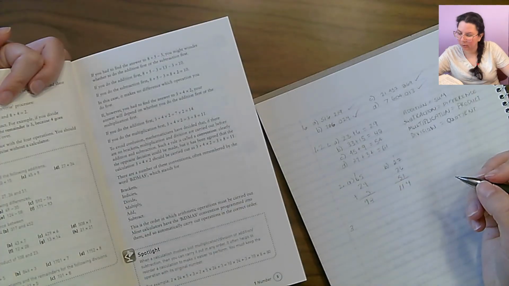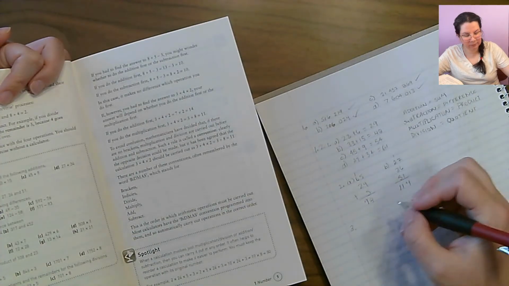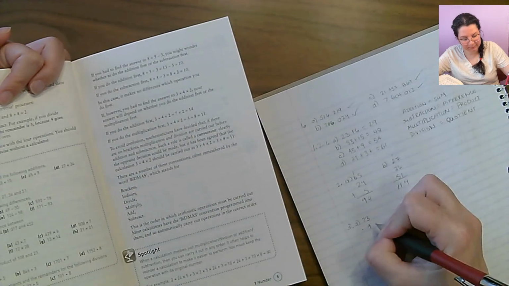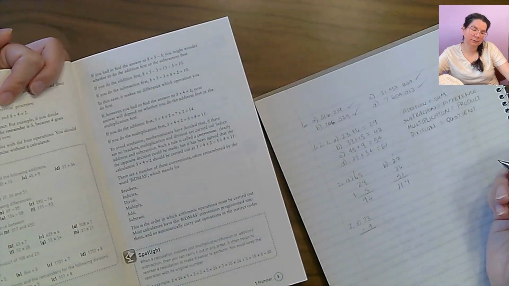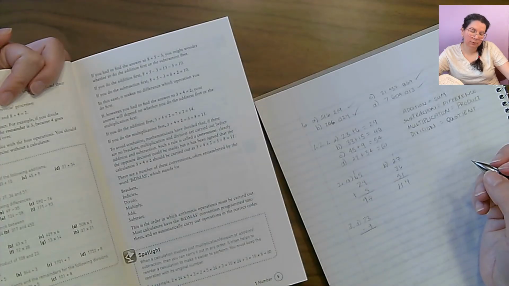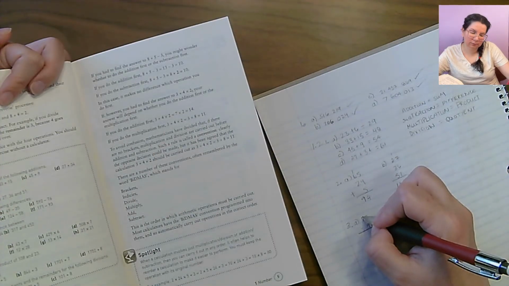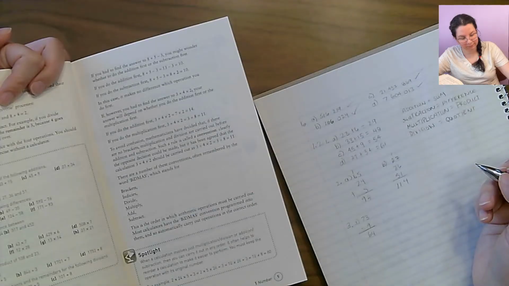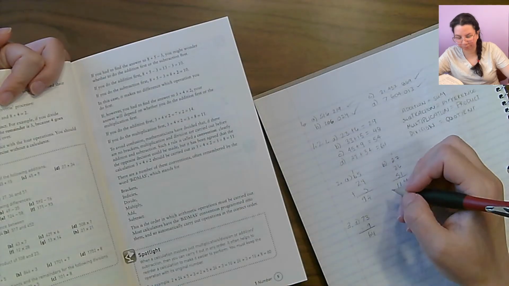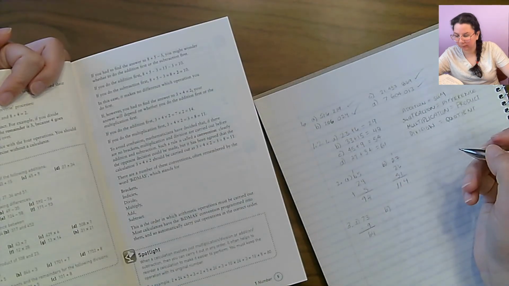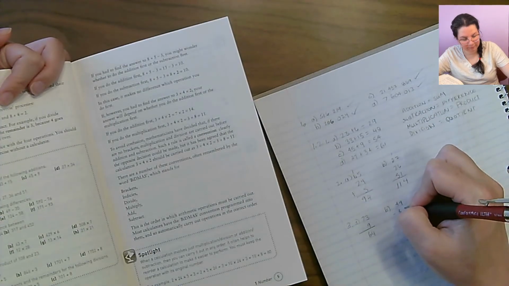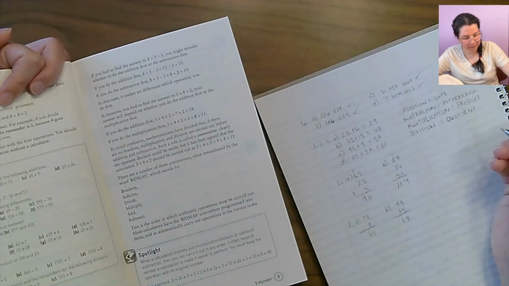3. Work out the following differences. So 73, let's say, minus 9 is what? 64? Yes. B. 49 minus 35 is 14.